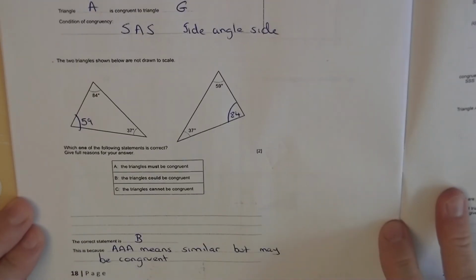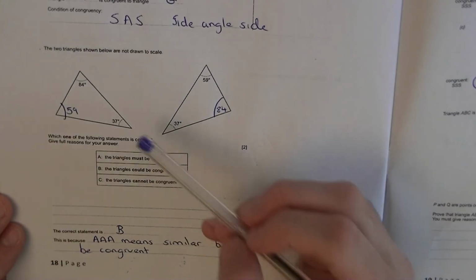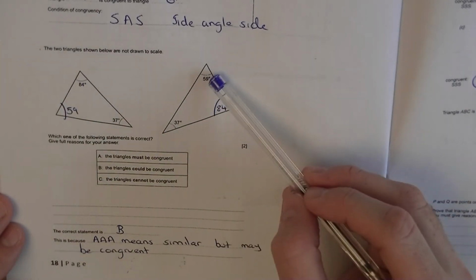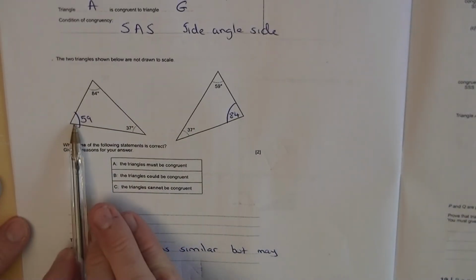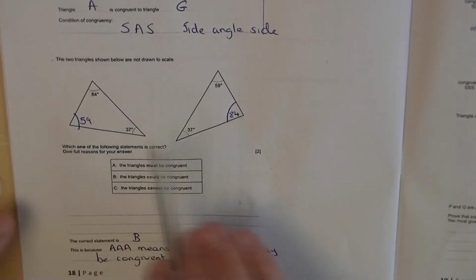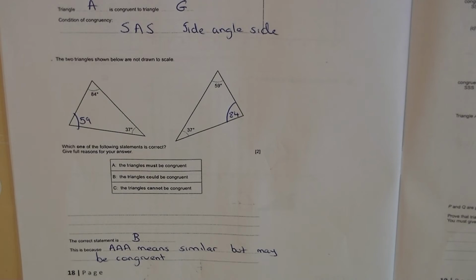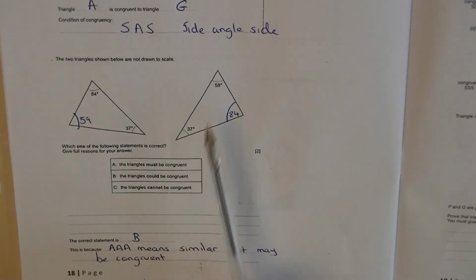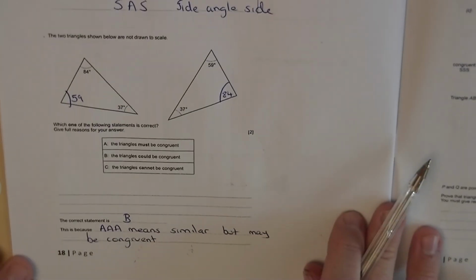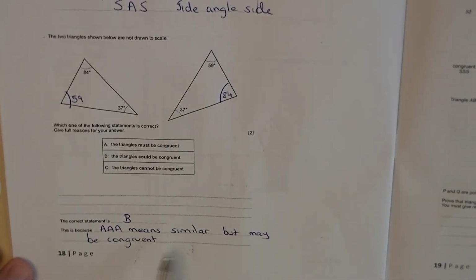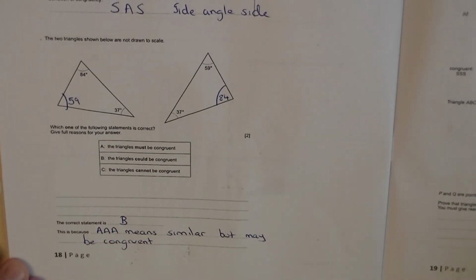Right. This. 37, 84, 37, 59. I thought, well, once I know two angles, I might as well work out the third. So I worked this one out to be 59, and I worked this one out to be 84. So actually what I've got here is two triangles with three identical angles. The three angles there are the same as the three angles there. But does AAA mean congruency? No, they might be, but not necessarily. So the answer here is B. And the reason I've given is AAA means similar, but may be congruent, may not be congruent.